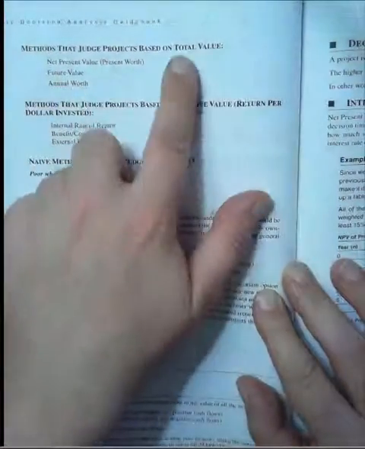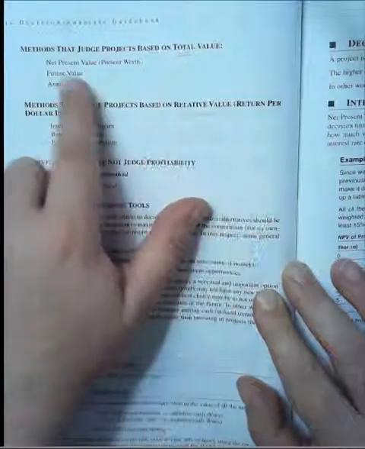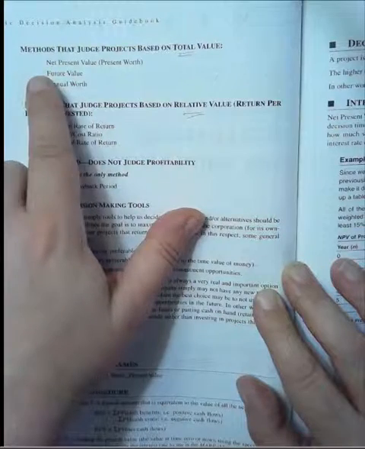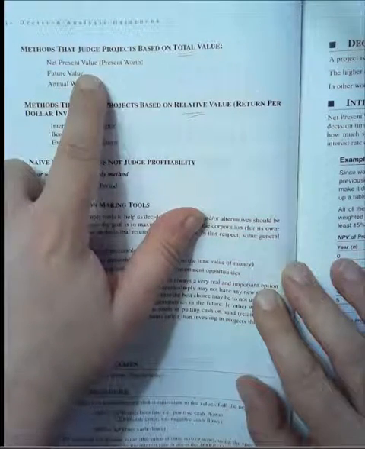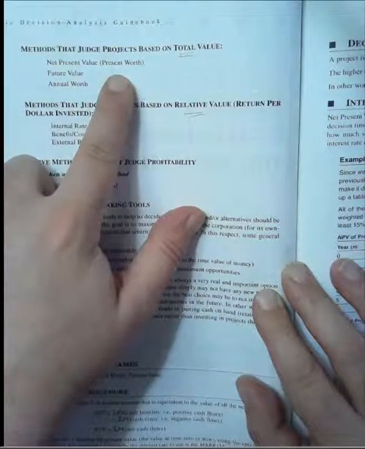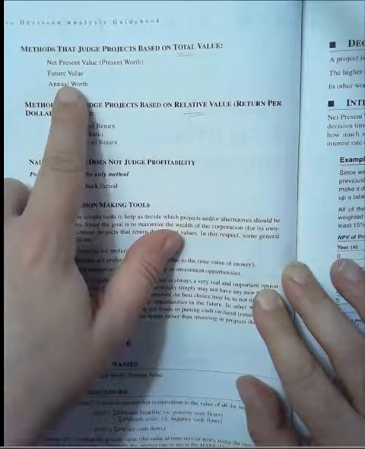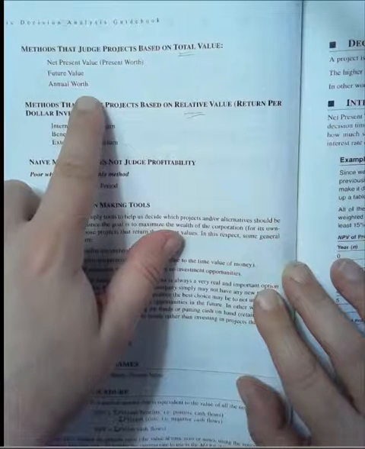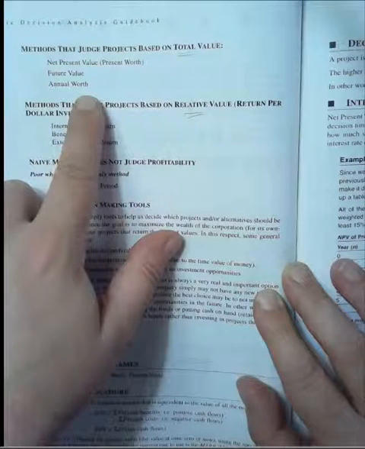Now, in the total value methods, you already know these tools. You already know how to compute the net present value, also known as present worth, the future value, also known as future worth, and the annual worth, which is basically transform those cash flows into annuities.